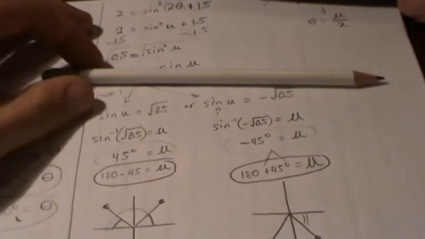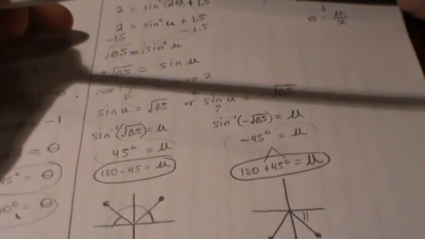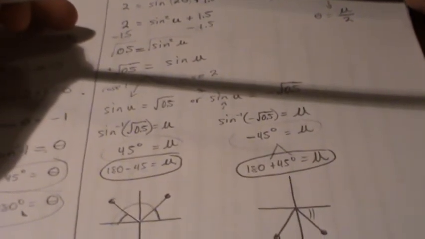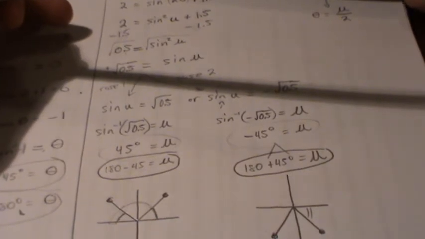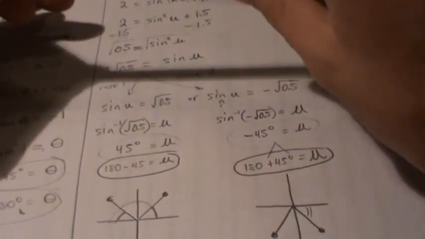I'll figure out what those are real quick. 180 plus 45 is 225.